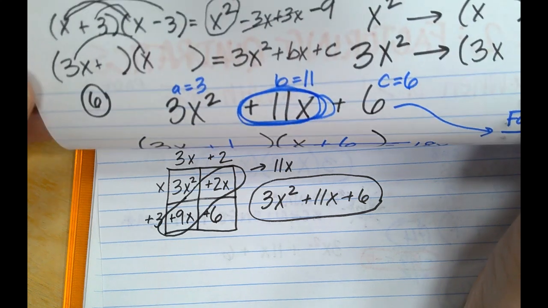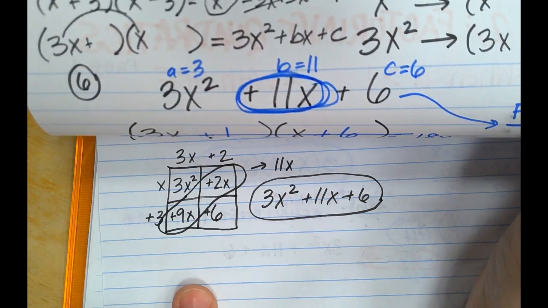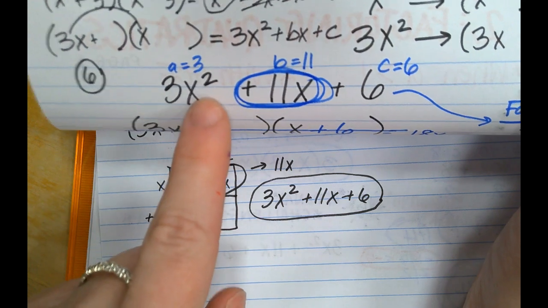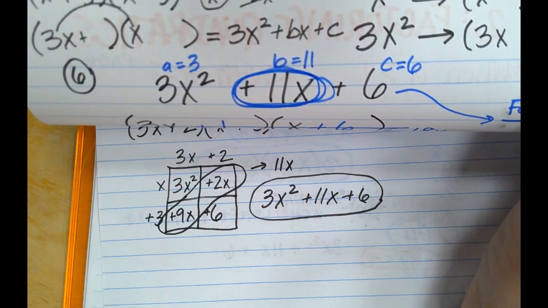That's what we're doing when we're factoring. We're figuring out what binomials do I multiply together to get this. It's the same thing. It just takes a lot longer.